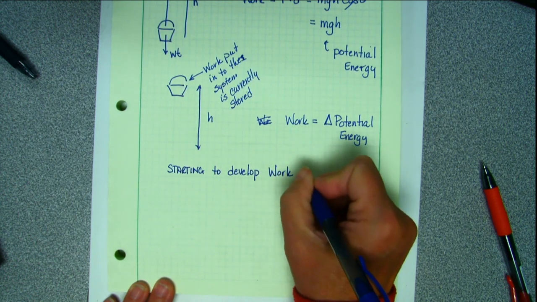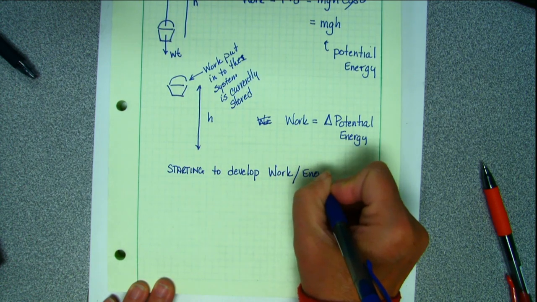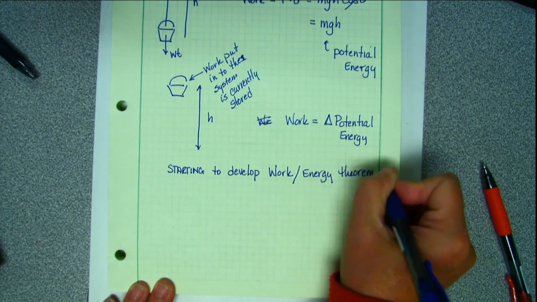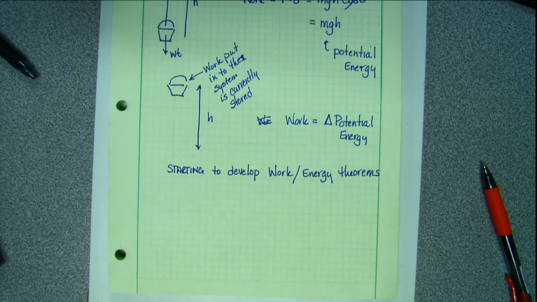And we're starting to develop work energy theorems. So, let's talk about that for a second. We're starting to develop work energy theorems.